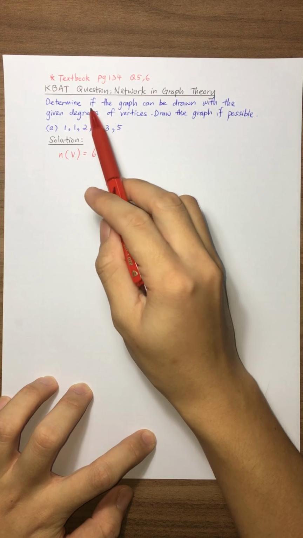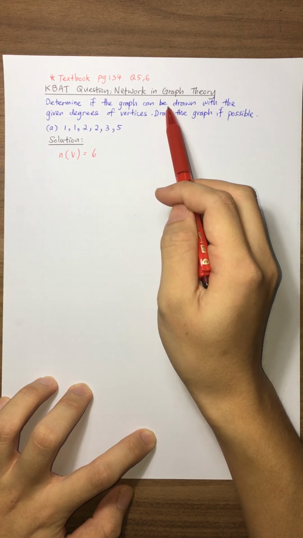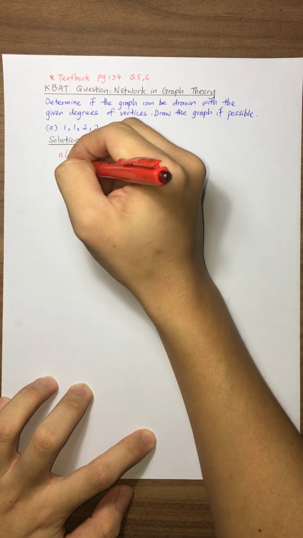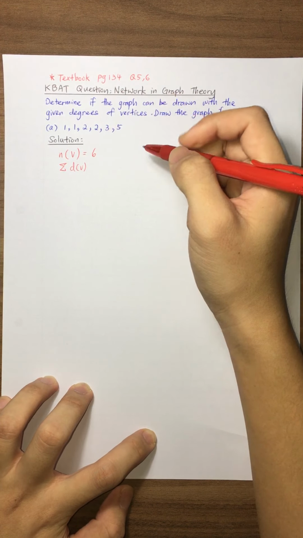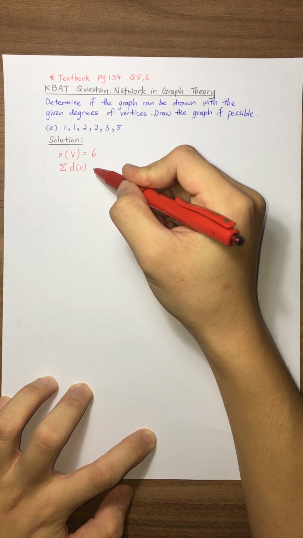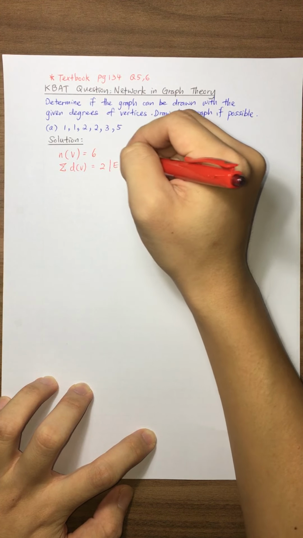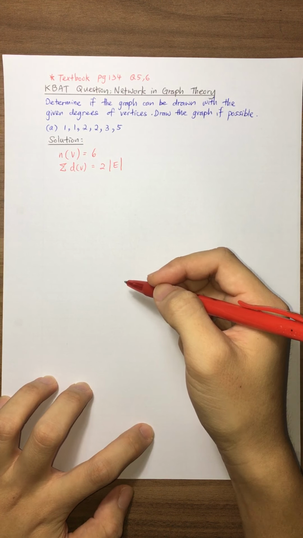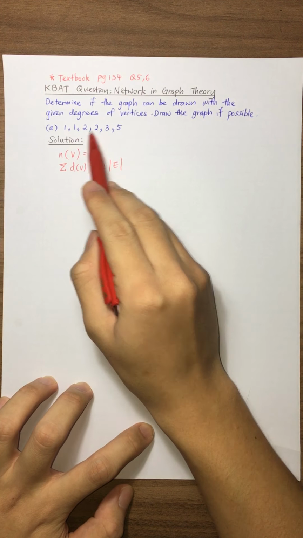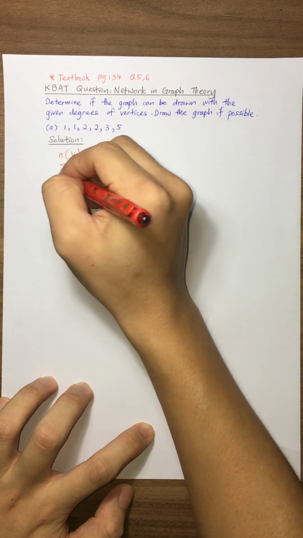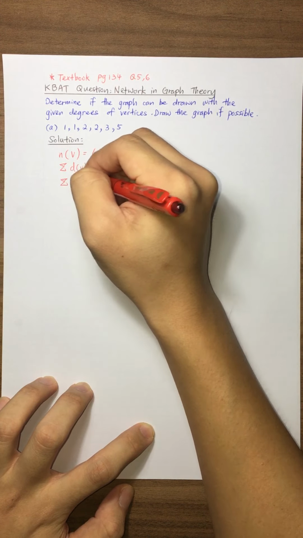And then the next thing we have to determine is whether the graph can be drawn or not. We have to remember the formula that the sum of the degrees of the vertices is equal to 2 times the number of edges. So if we sum up all the numbers here, we must get an even number because of the 2.